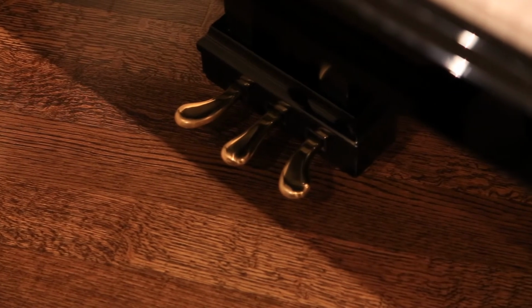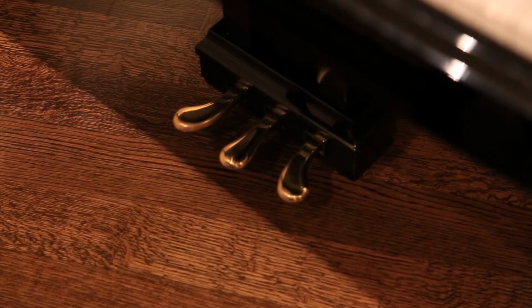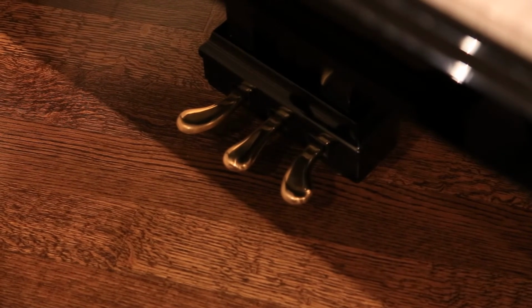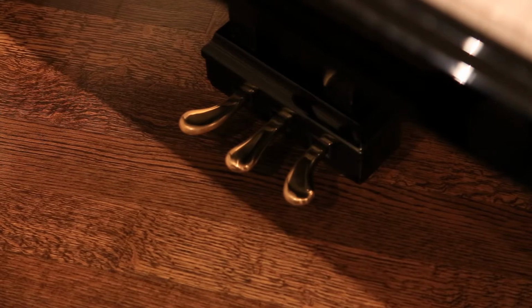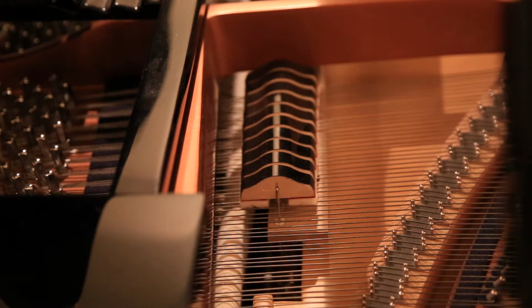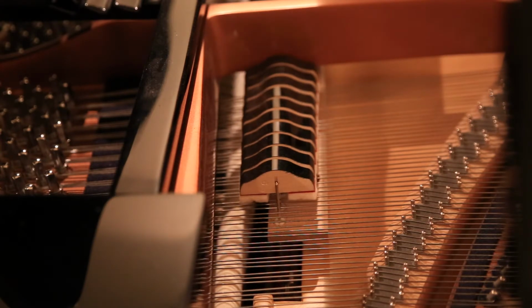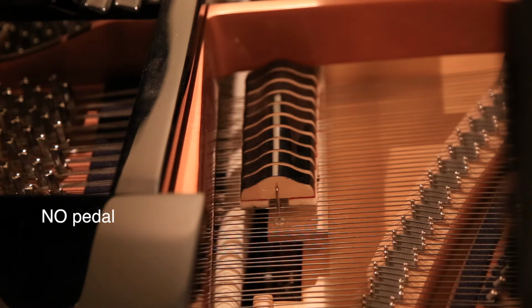Now for the pedals. The pedal on the left is called the una corda, the one in the middle is called the sostenuto pedal, and the one on the right is called the damper pedal, and each have different uses. This is an example of the damper pedal, the most commonly used pedal. What it does is pretty much lifts all the dampers up off the strings and allows the strings to vibrate freely, resonating fully. This allows the sound wave to last longer.